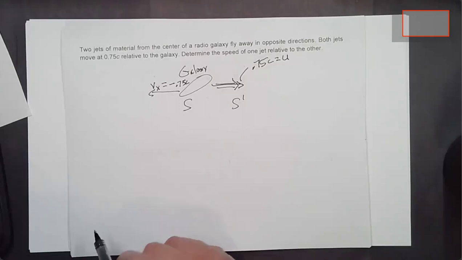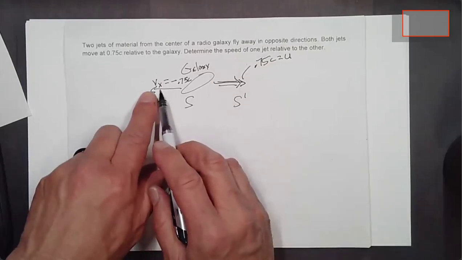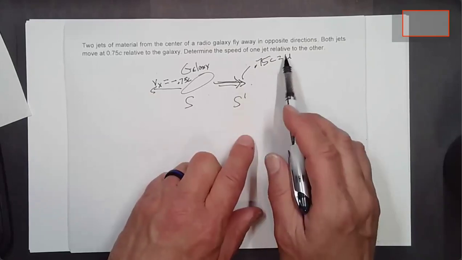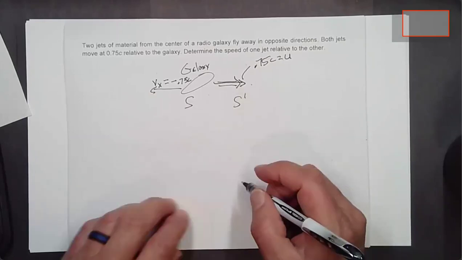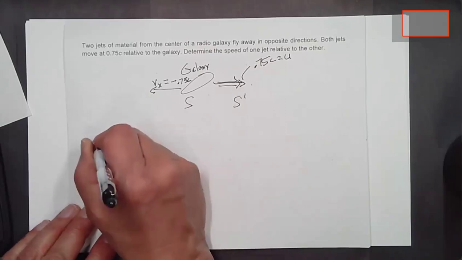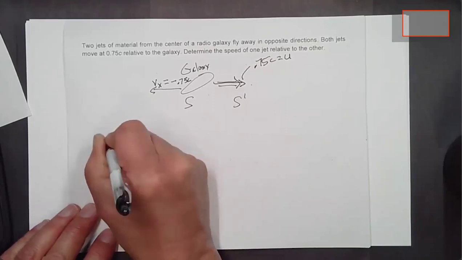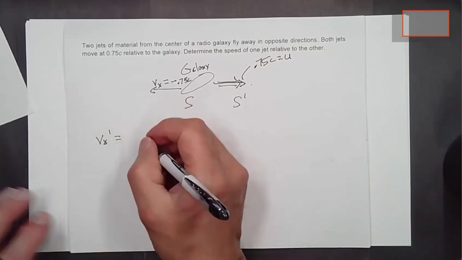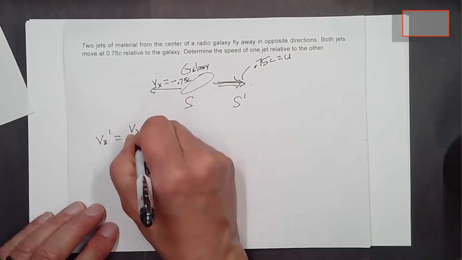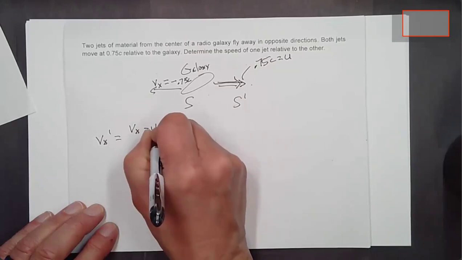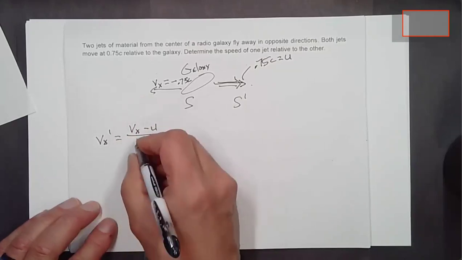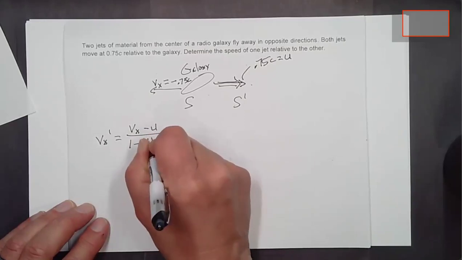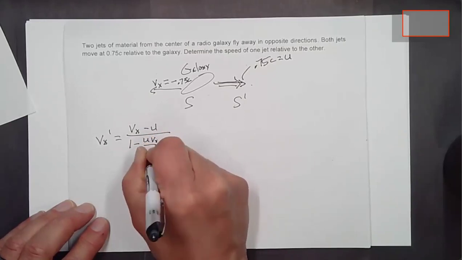And we would like to know what's the speed of this jet with respect to this jet, our U coordinate system. So we want to know V sub x prime. And our expression for V sub x prime is V sub x minus U divided by 1 minus U V sub x over c squared.